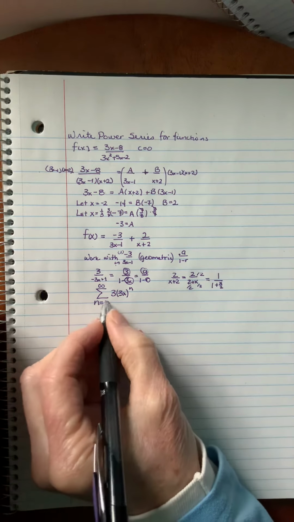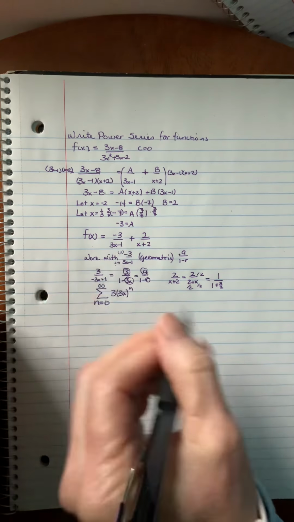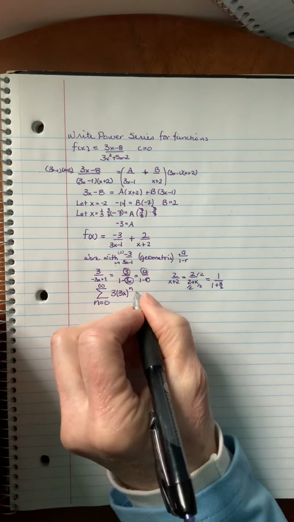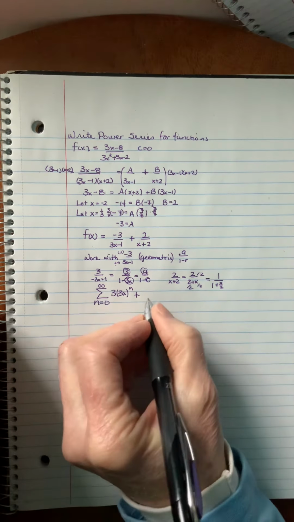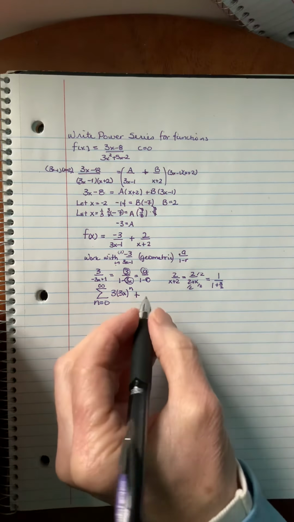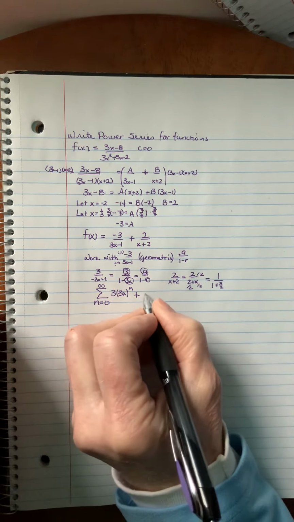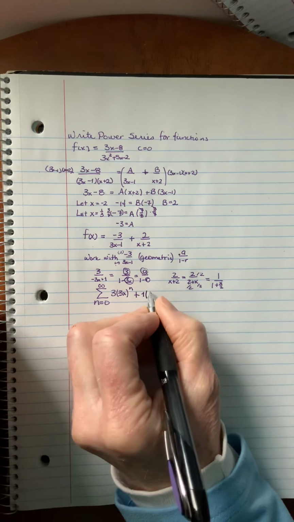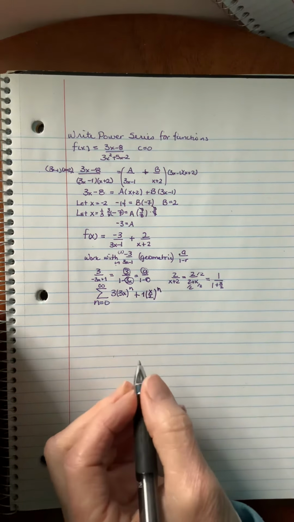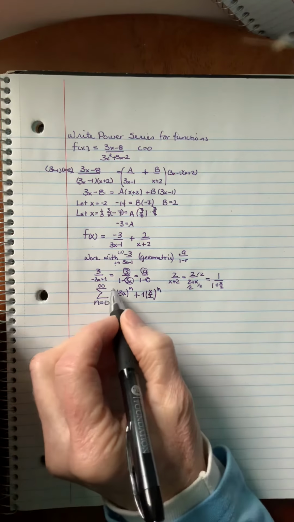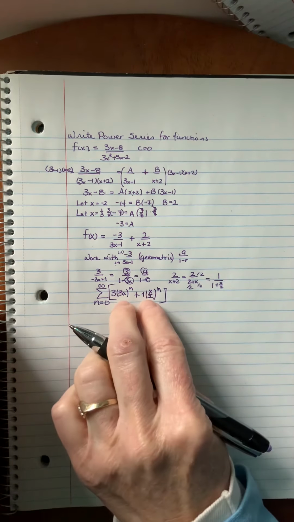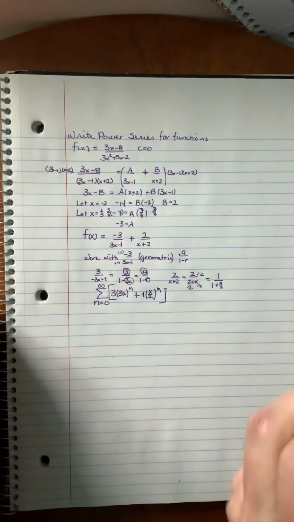So this series, I'm just going to add them together. I mean, they are part of the same function anyway, so I'm going to add this. I'm going to have the a part of this one, which is 1, times r to the n. So 1 times r is x over 2 to the nth power. So here's what we have. We've got this combination right here that equals this function.